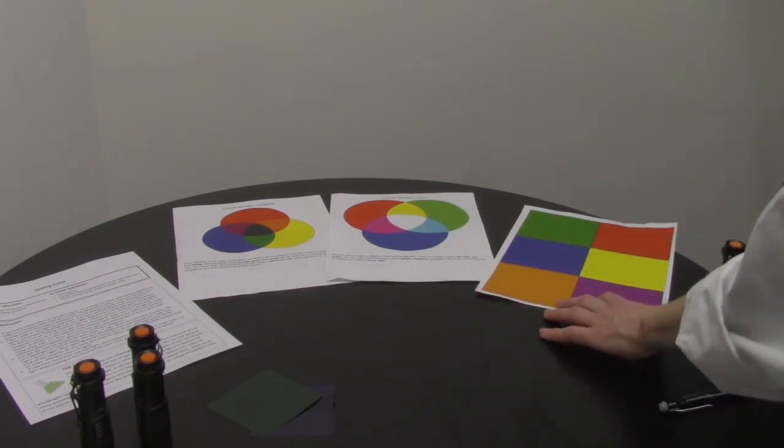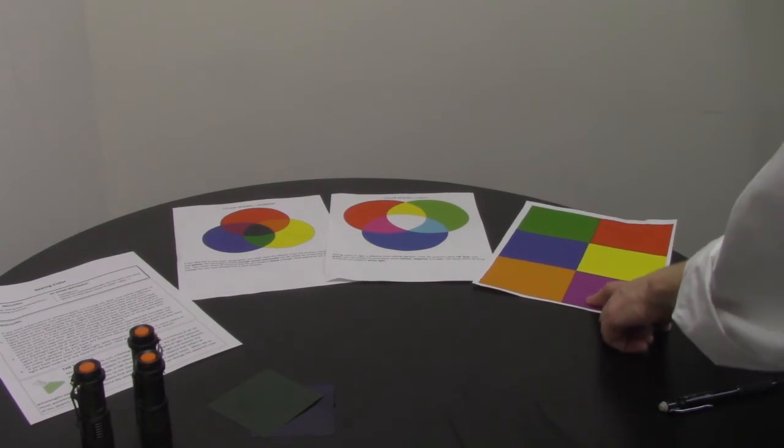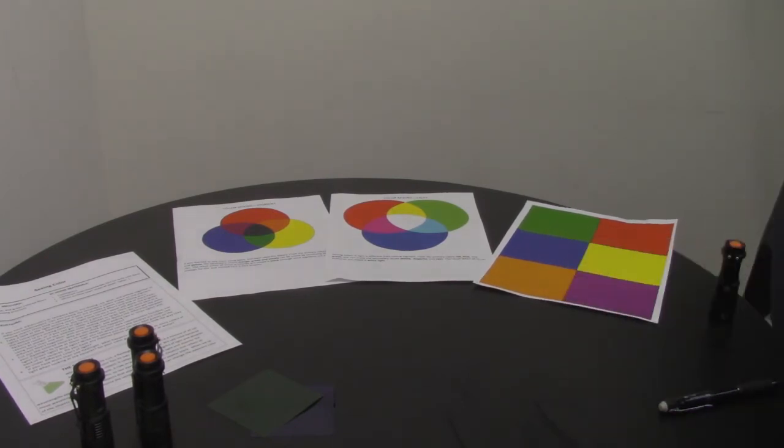And we've also provided a sheet with colored rectangles. How we do the experiment is you can cut out your colored rectangles, find yourself either a darkened room, or you can put a blanket over your head, or you can do this experiment inside a large cardboard box, wherever you can limit the light that comes in.